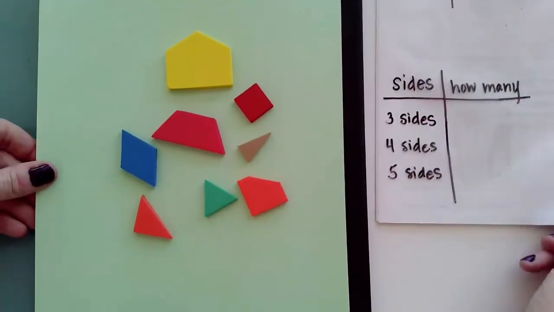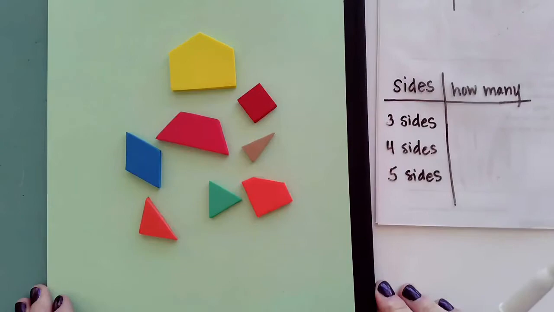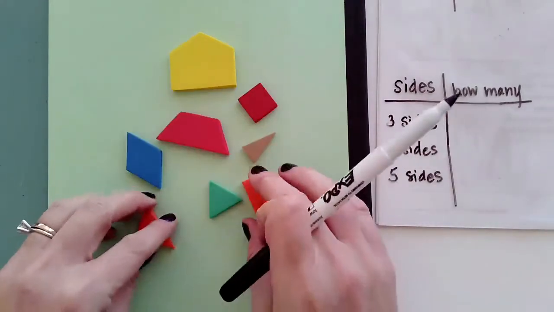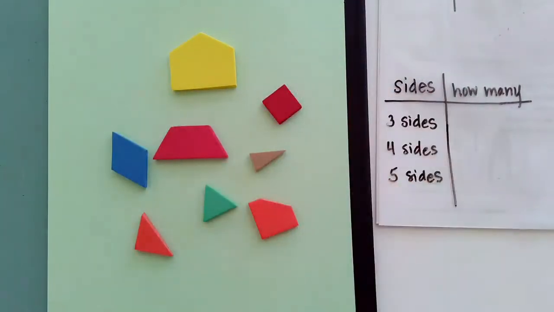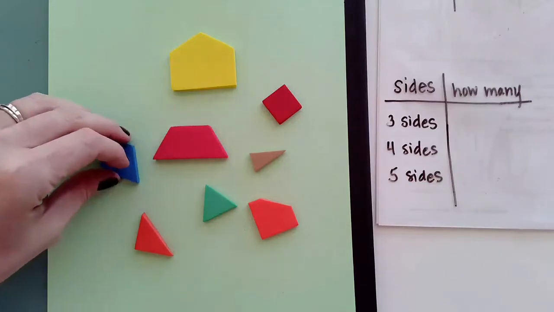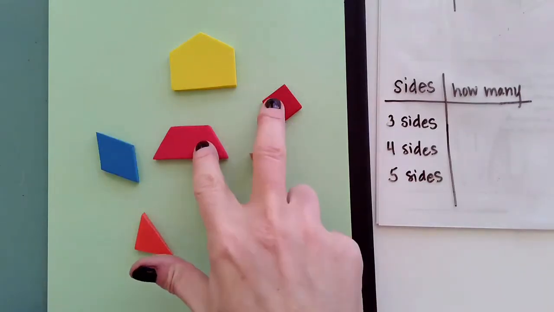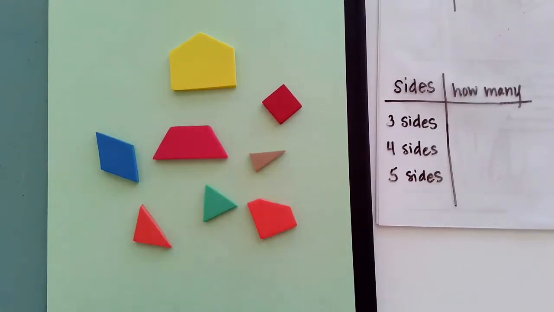All right, so this time, I'm looking at all of these different objects here, and they're not all squares, and they're not all just necessarily different colors. I do have two reds and two oranges, but this time I'm going to categorize these shapes into the number of sides that they have. Okay, so I'm going to use my tally marks to help me.